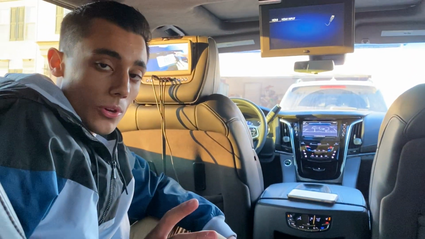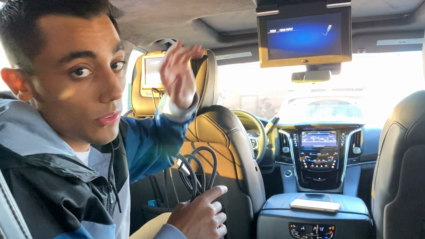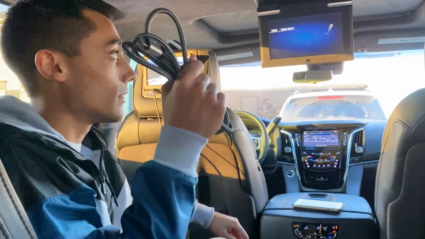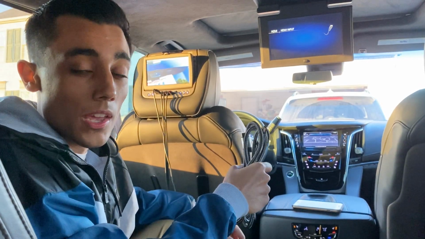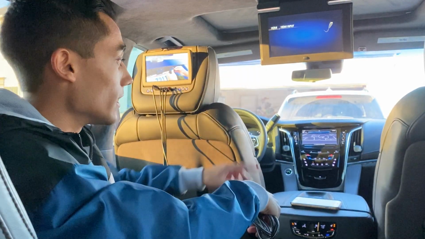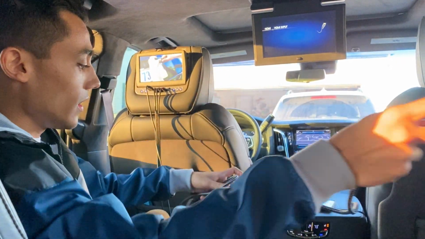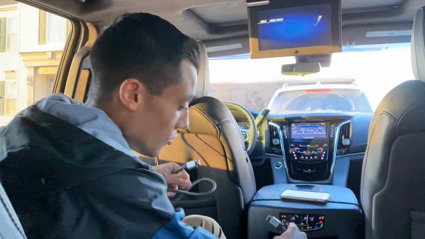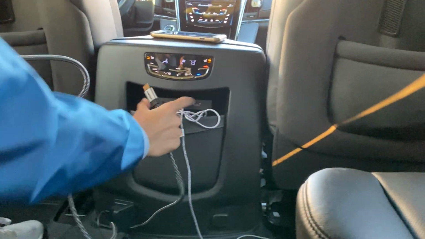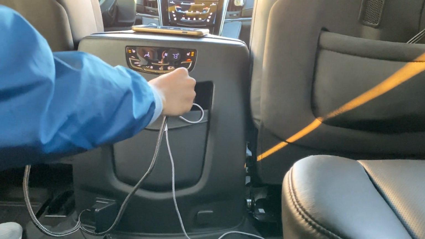If you don't know, besides just sticking a DVD in the front and having all these screens run off DVD, you can use HDMI cables to input video on all these screens. If you want to input HDMI video on these ceiling screens, this is what you do. You grab an HDMI cable and you plug it back here. There's this tiny little thing hidden away in this little pocket. You plug an HDMI cable in here, okay?